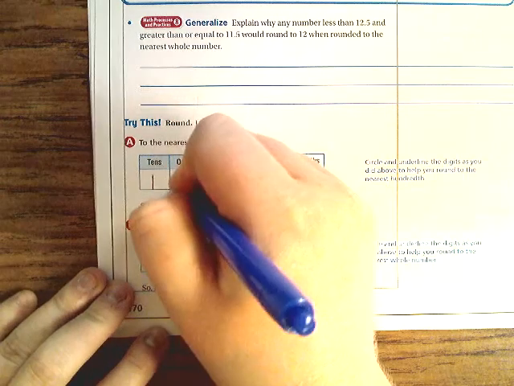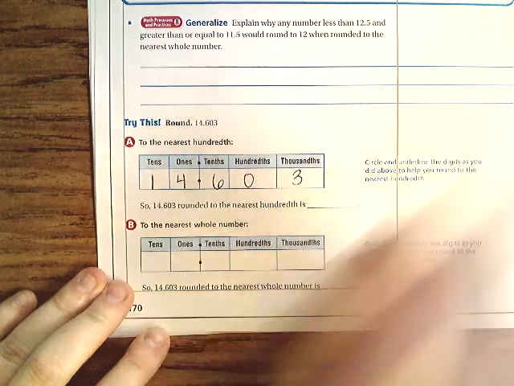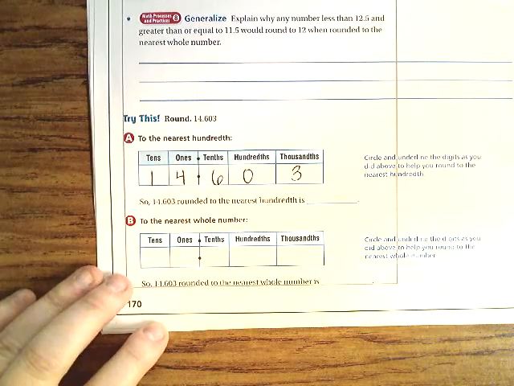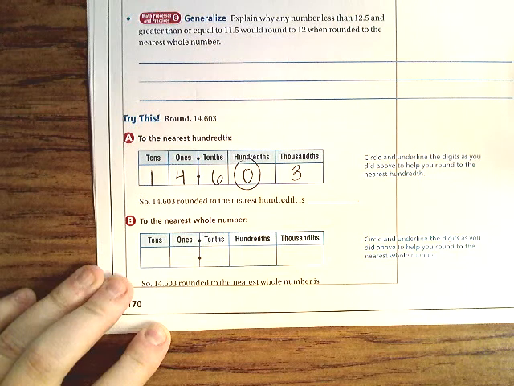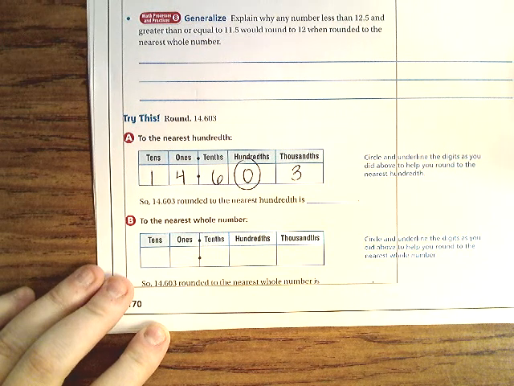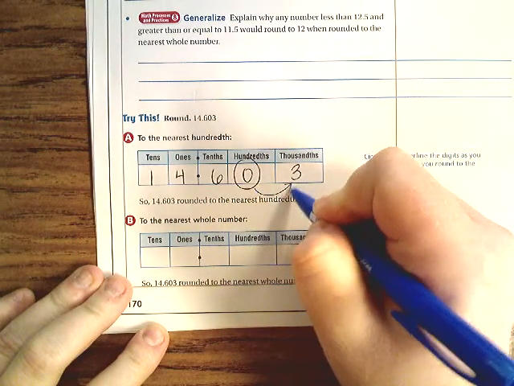So we first have to put our number into our place value chart. So we have 1, 4, decimal point, 603. Okay, we look at our hundredths position, which right here is the hundredths position. It's a 0. In order to round it to the nearest hundredth, we have to look to the number to the right of us. So we look to the 3.